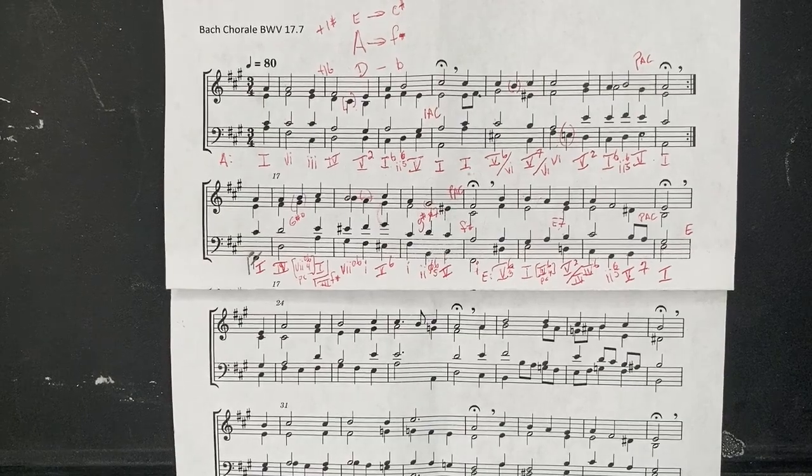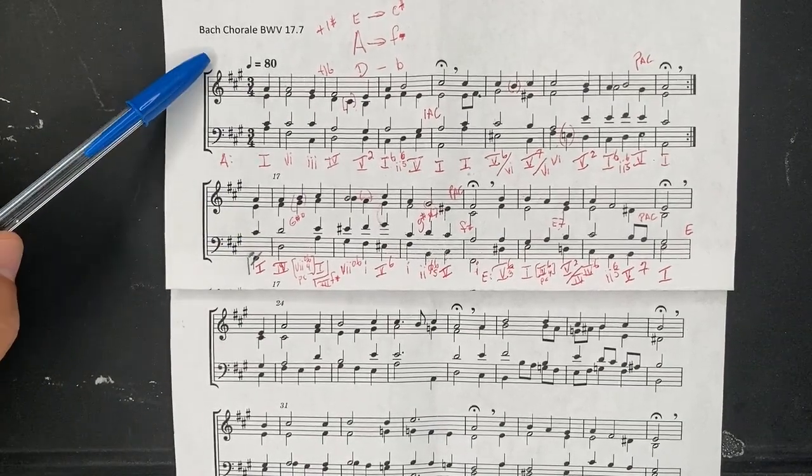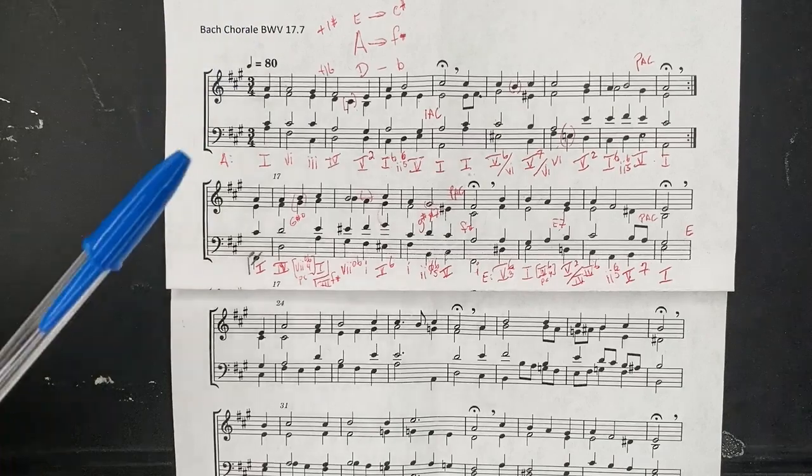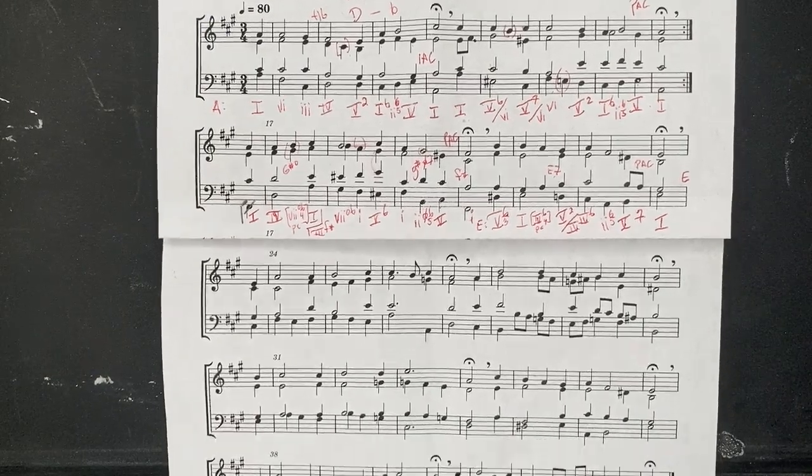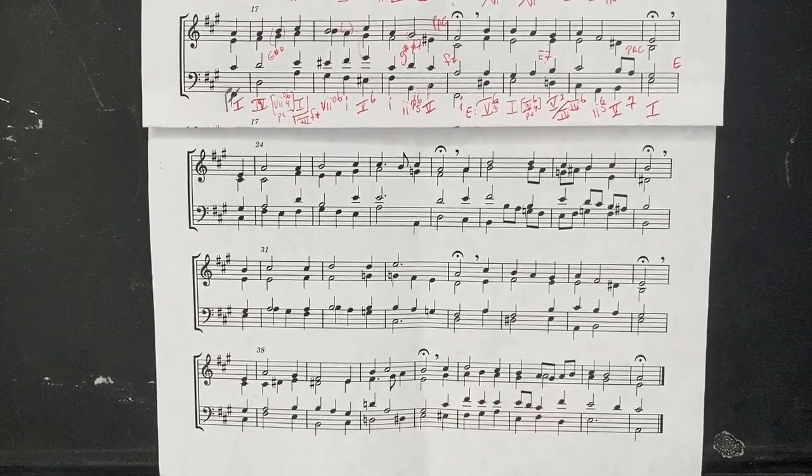So in the video before this, we did the first two lines of Bach Chorale BWV 17.7. And in this one, we're going to finish it: analysis of chords, keys, figured bass, cadences, that kind of stuff. But this is very different in the second half because Bach is constantly subverting our expectations.